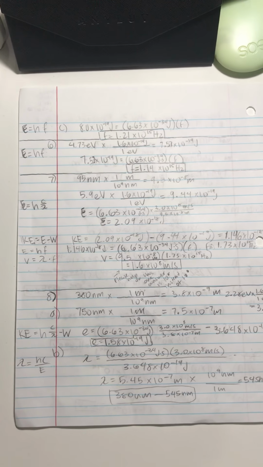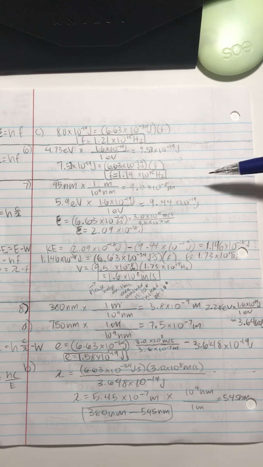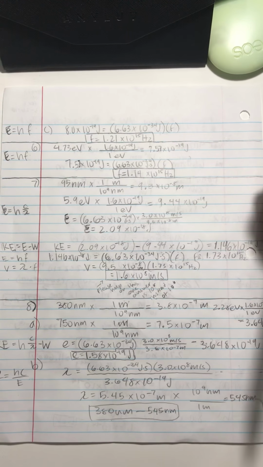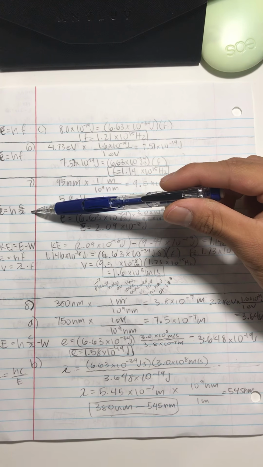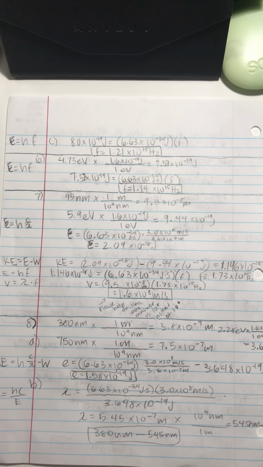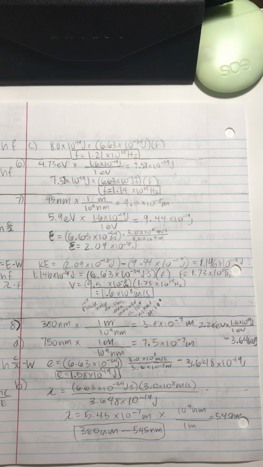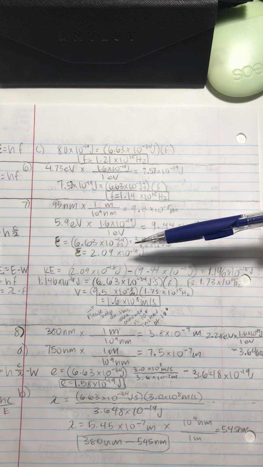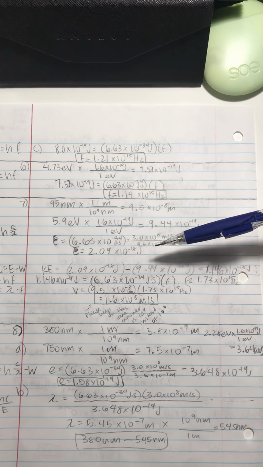And so first they give us a few values we need to convert, which is seen right here. And once you convert them, you have the original function, which is E equals hf, and you can sub in c over lambda for f after converting the original function. And once you do that, you plug in the values you were given, and you're left with the energy equals 2.09 times 10 to the negative 18th joules.